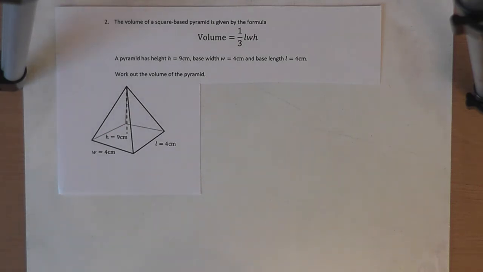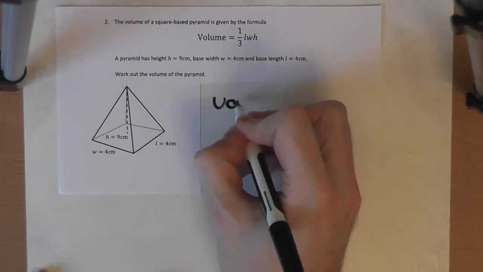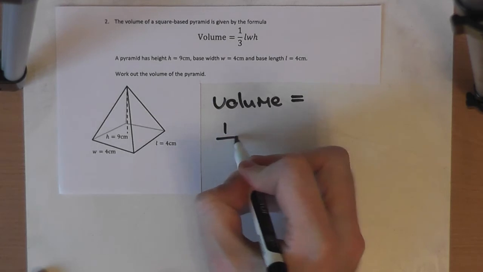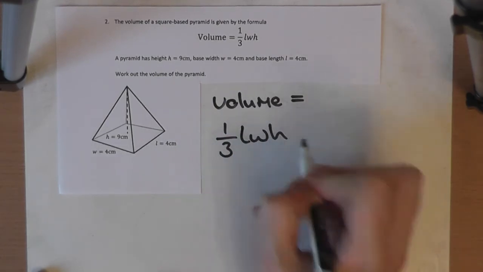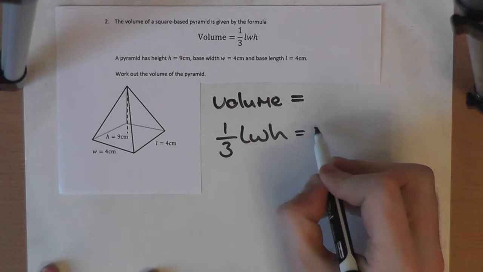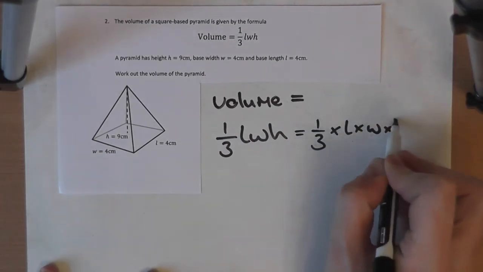Key thing with this question is we do not have to know how to work out the volume of a pyramid. All we have to do is be able to understand how to use this particular formula. The formula is given to us that what we do is we work out the volume by doing 1/3 LWH, which is a little bit messy. So why don't we use what we know about algebra to rewrite that? Why don't we, in fact, put the times signs back in? And that would be 1/3 times L times W times H.